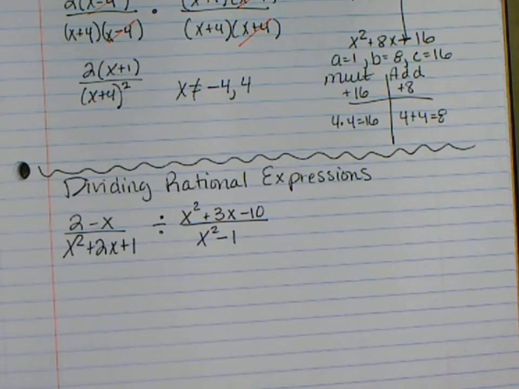Now to start this off, you may choose to start by factoring everything first. But in my experience, when kids do that, they forget that whole keep, change, flip thing. They get stuck in the factoring, and they forget that they never changed it to a multiplication problem.